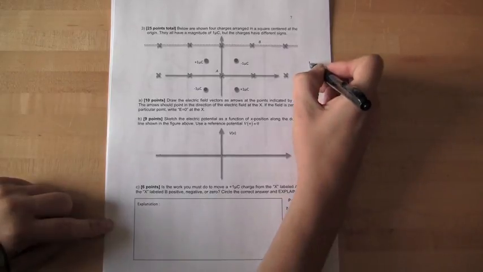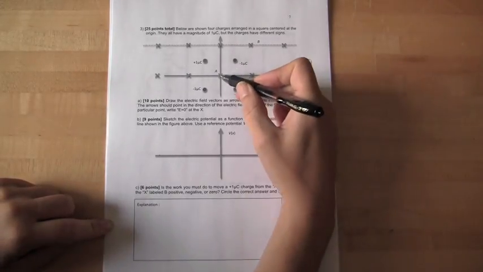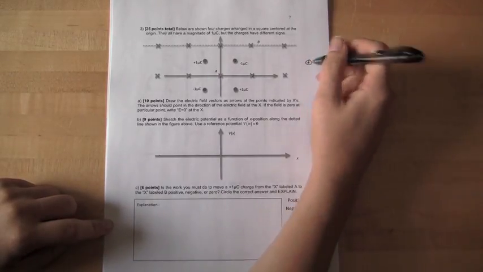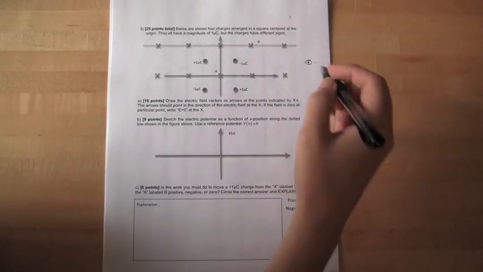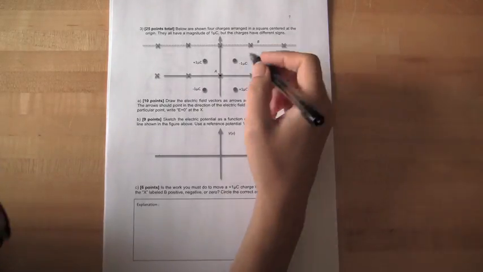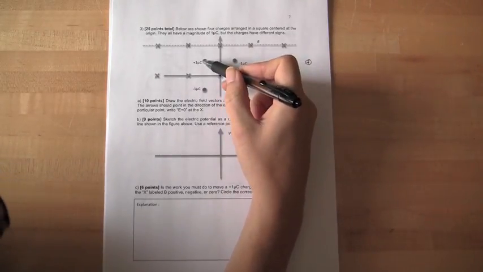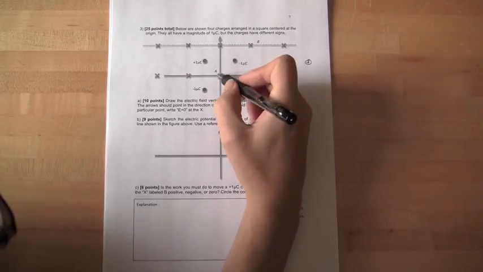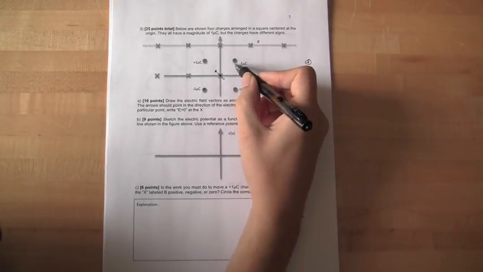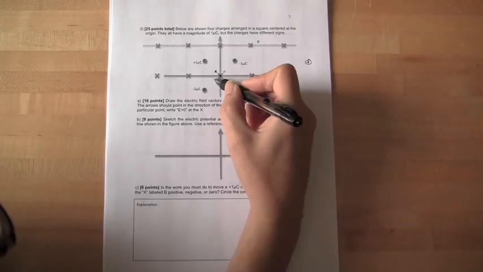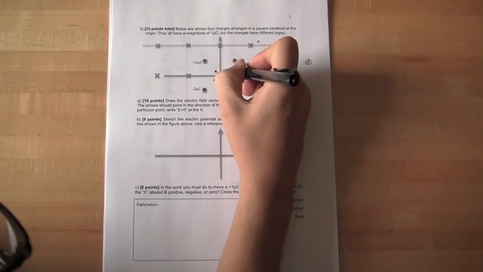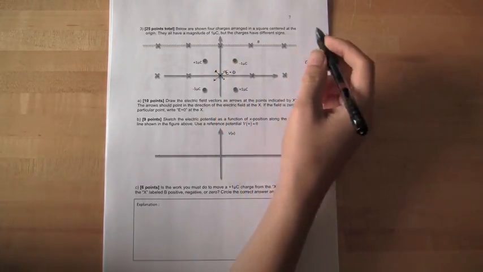Okay, so to do this, we want to imagine that we have a positive test charge, and we'll put it at each of these X's, and our electric field will point in the direction that this positive test charge will go, so in the direction of the net force on that charge. So let's just pick a point, and say we put a positive test charge here at the origin. It would be repelled from each of these positive charges, so we'd have 2 force vectors like this, which would cancel. And it would be attracted to each of these negative charges, and those will be in equal and opposite directions. So the net force on this positive charge would be 0.